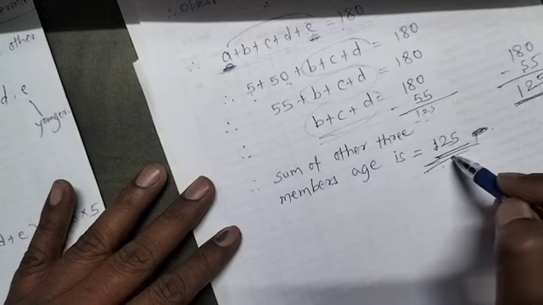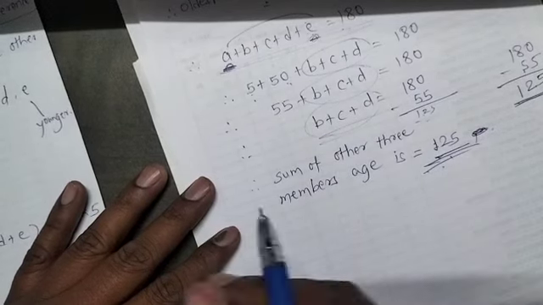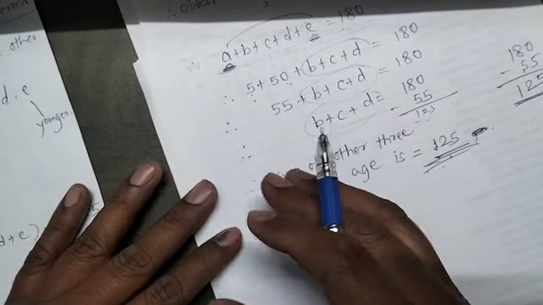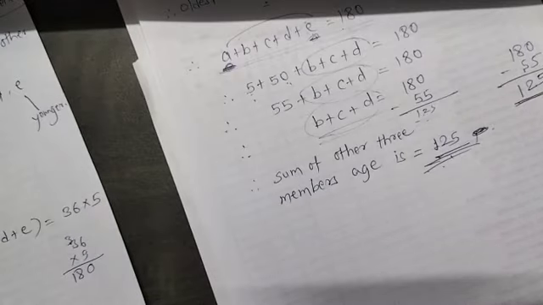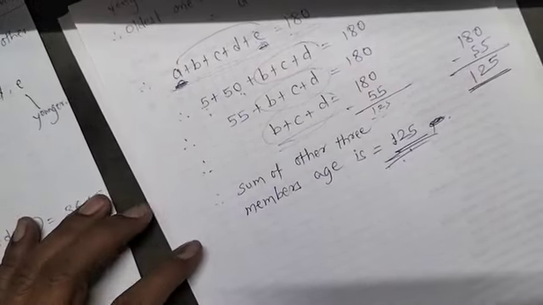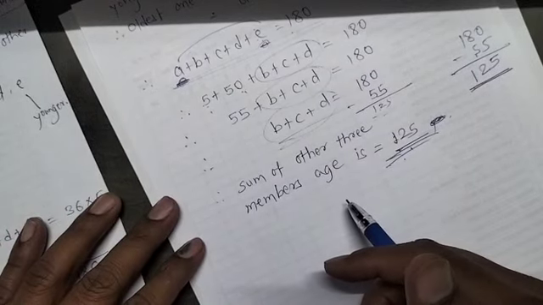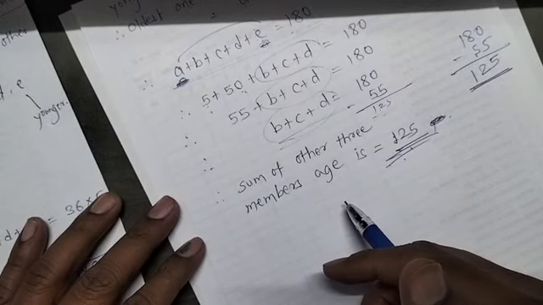So finally the answer is 125. Explaining this problem requires more time, but while solving by practice, it will be in very short time. So I hope you have understood this problem clearly.